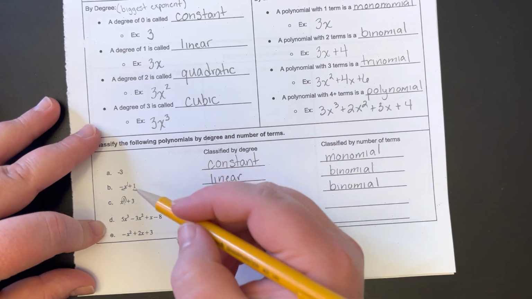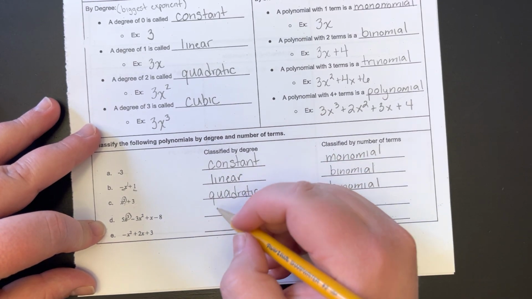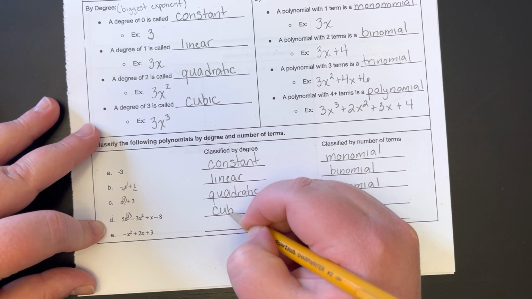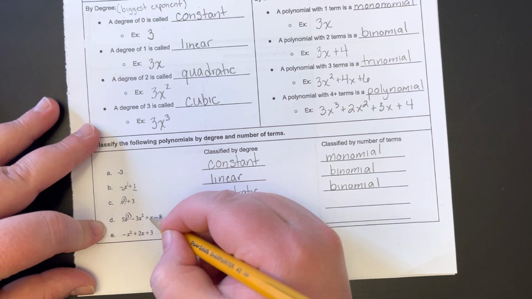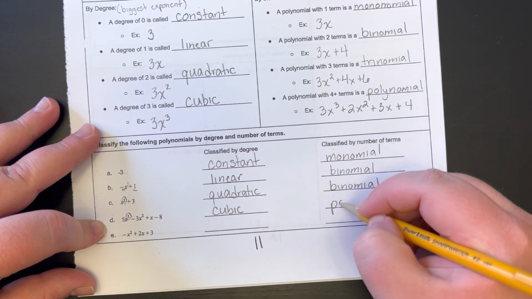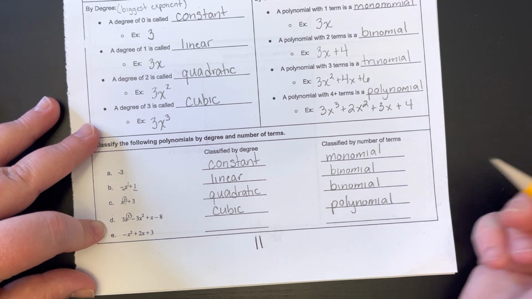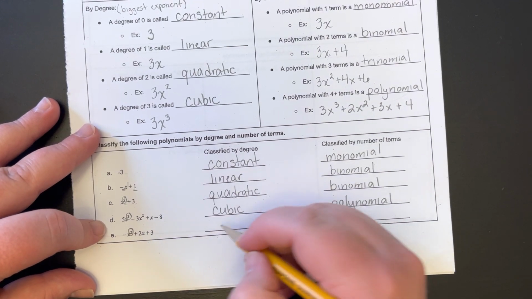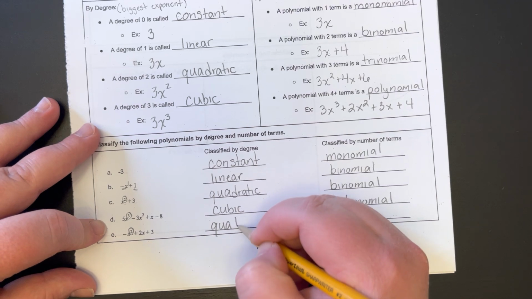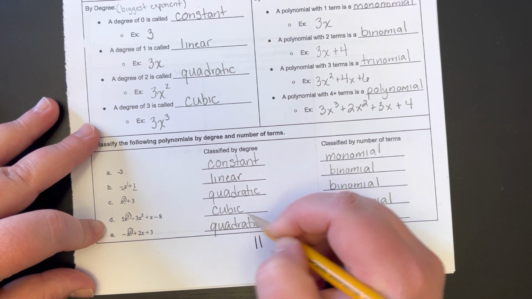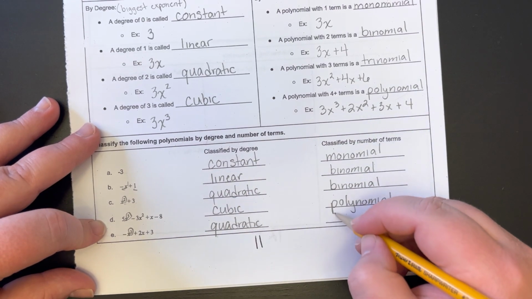All right, next one. Biggest exponent is 3. That is cubic. And there are 1, 2, 3, 4 terms, so that's polynomial. Last one here, biggest exponent is 2, which is quadratic. And there are 1, 2, 3 terms, so that's trinomial.